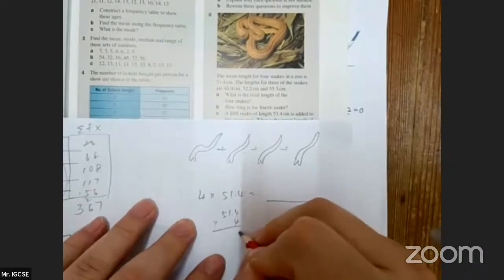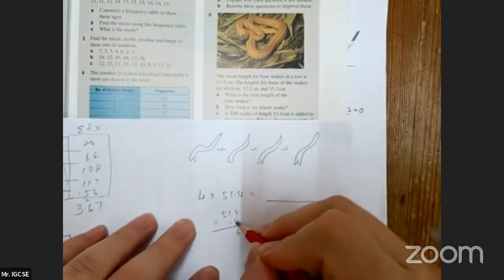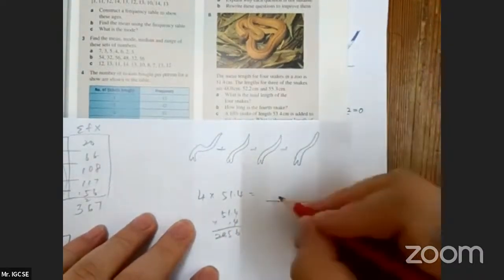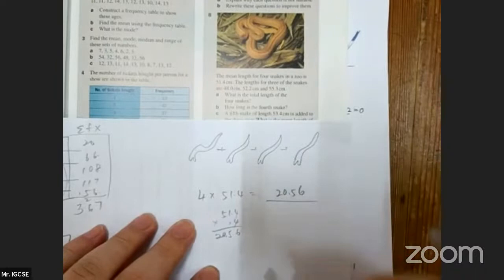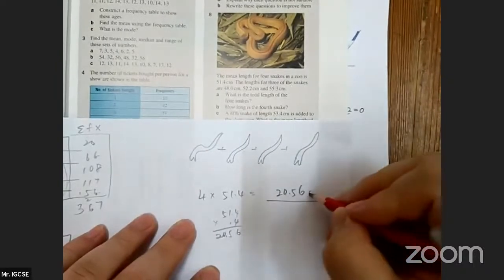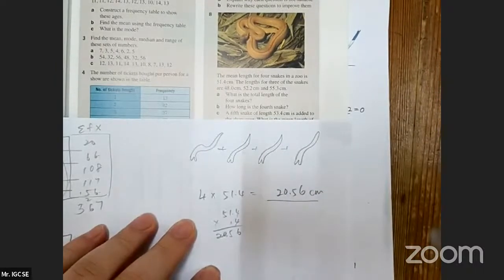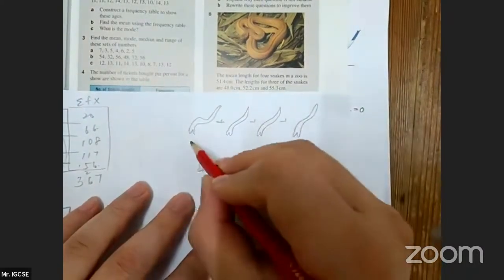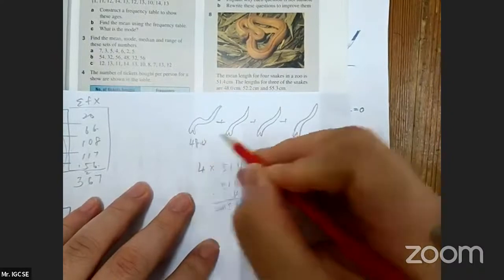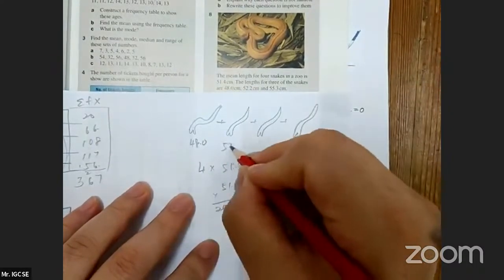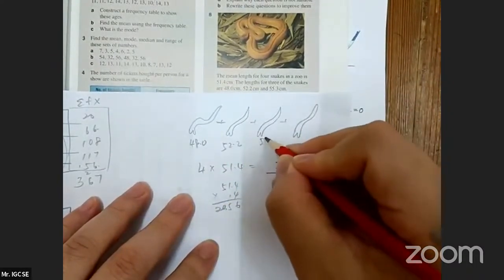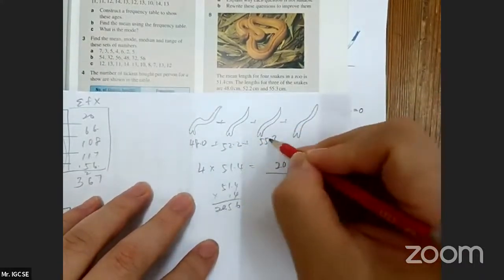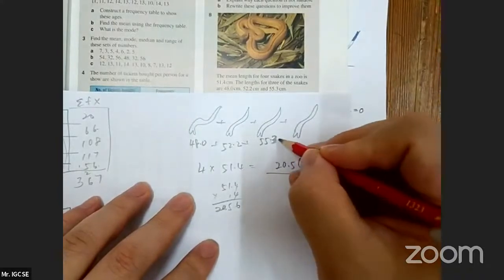Times 4, you get 205.6. Okay, the total length. Now we know the length of the first three snakes: number 1 is 48.0, number 2 is 52.2, and then this one is 55.3. So you add up these 3.